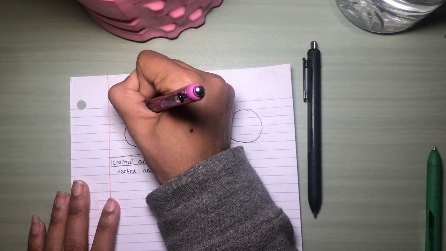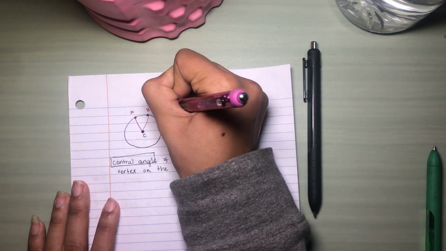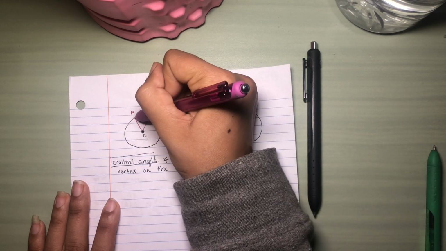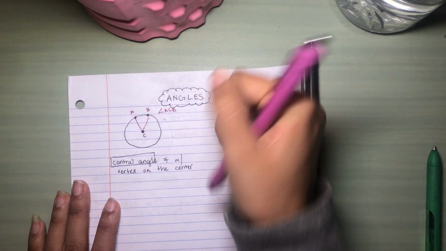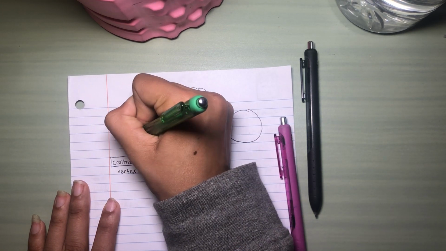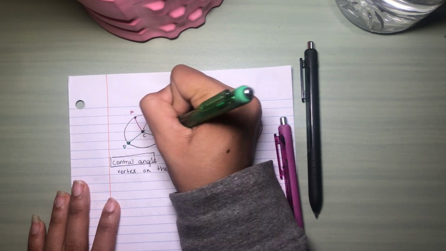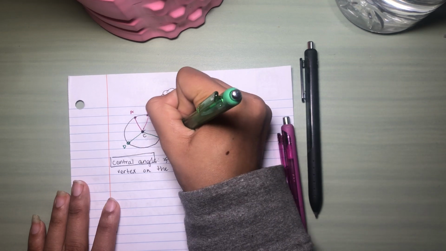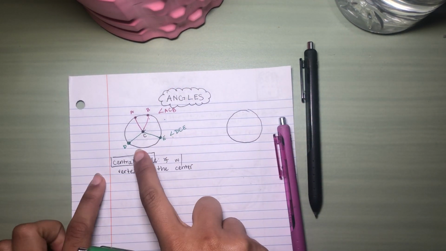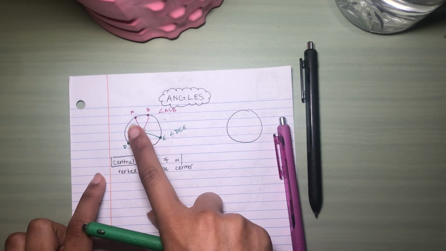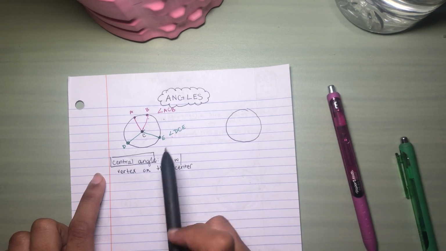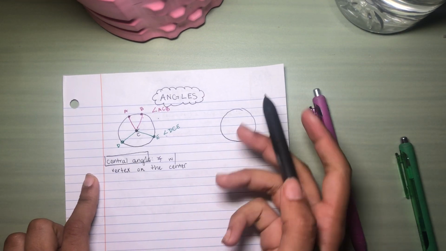I'll name these A, B. I just drew angle ACB. I can draw another angle, D to C to E, angle DCE. So that's a central angle, where the vertex is in the center.